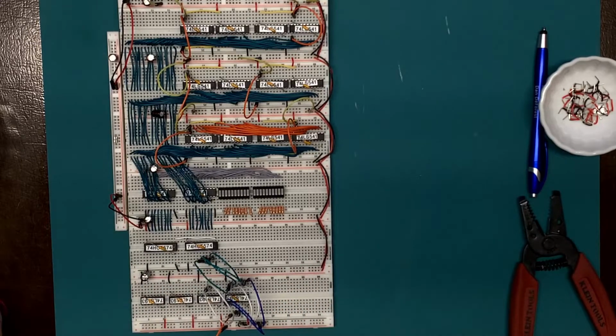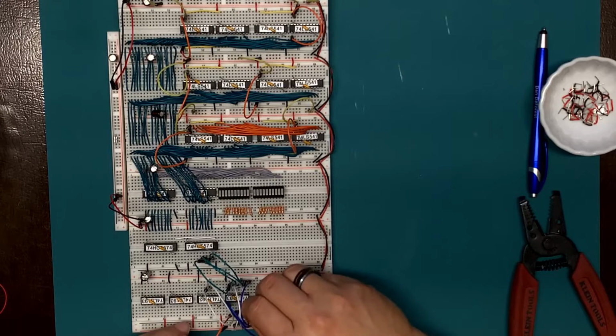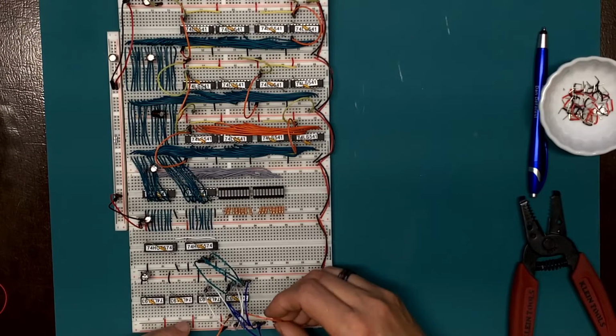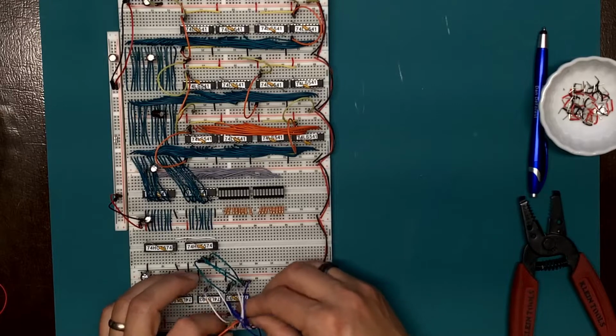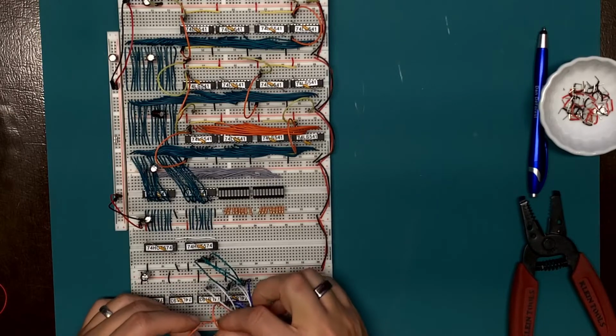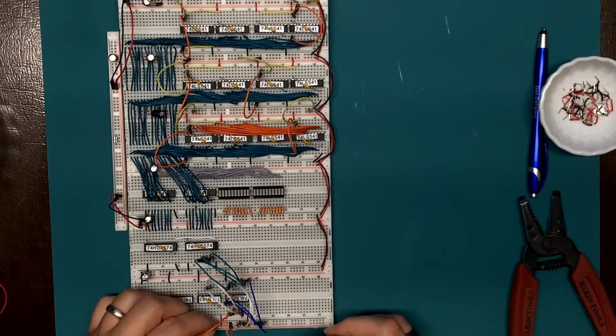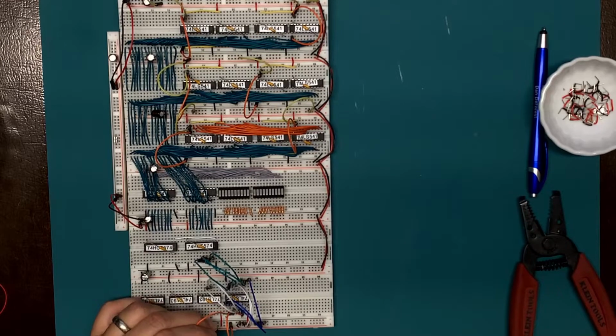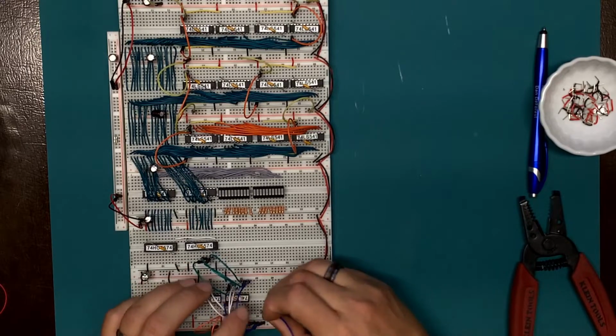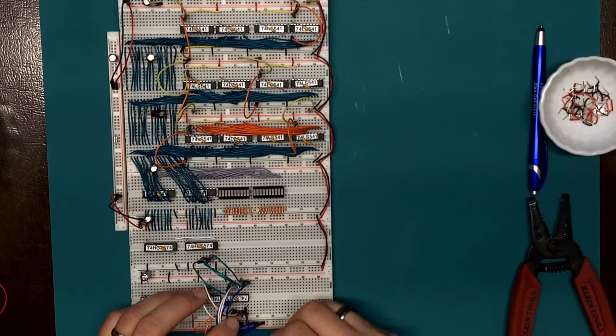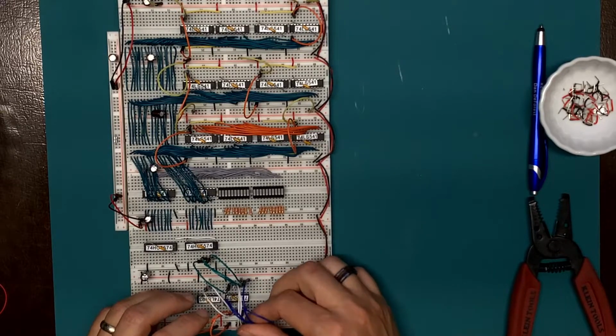Finally, I've got master reset. Master reset is tied low for now. And the reason it's tied low is that it's an active high signal. Okay. And then I've got parallel load bit 0 up here in pin 15. And that is a wire up nightmare.